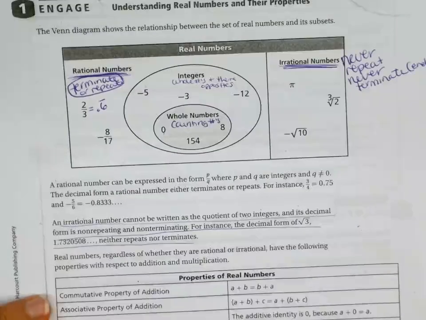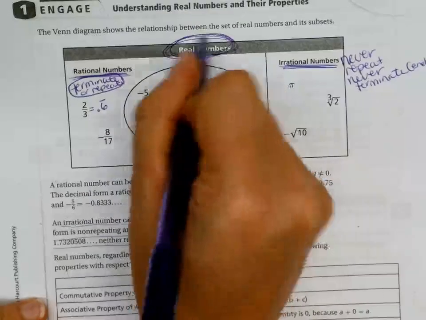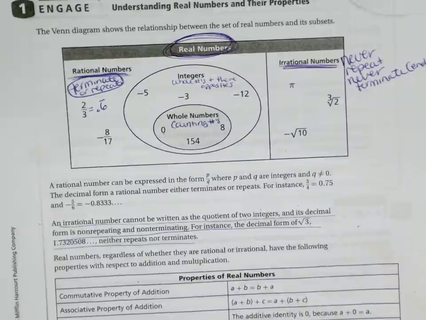All right, so if there's real numbers, what's the opposite of real numbers? You're probably going to say fake numbers. Your fake numbers are called imaginary numbers, okay? So you have your set of real numbers, and then the opposite side of that would be your imaginary numbers.